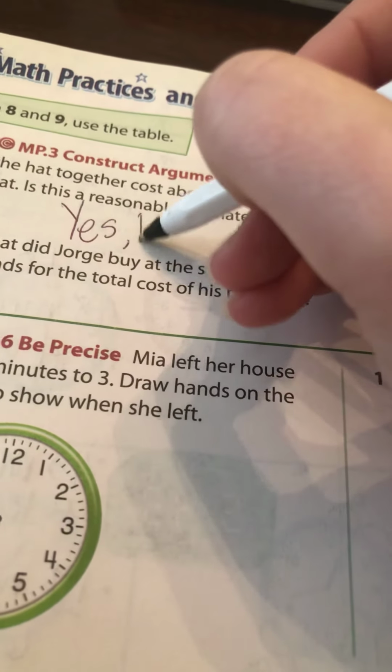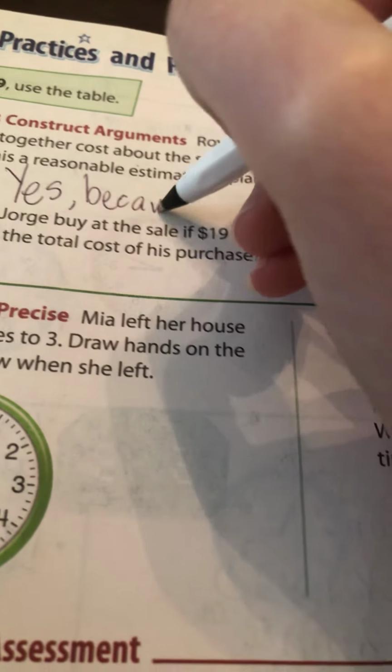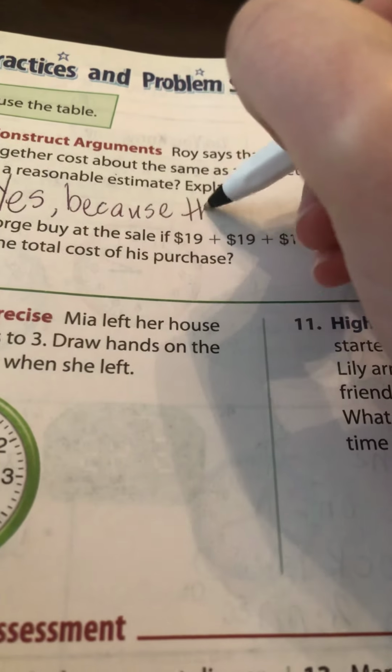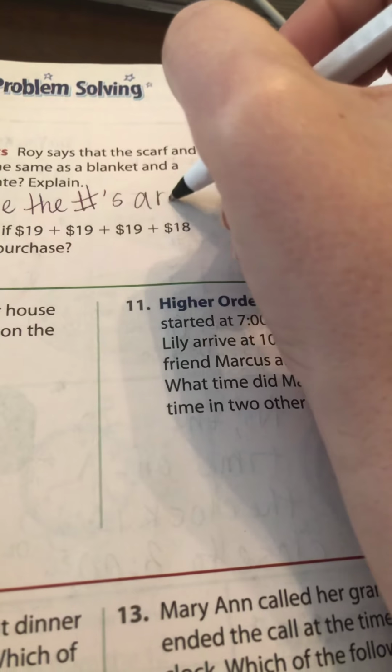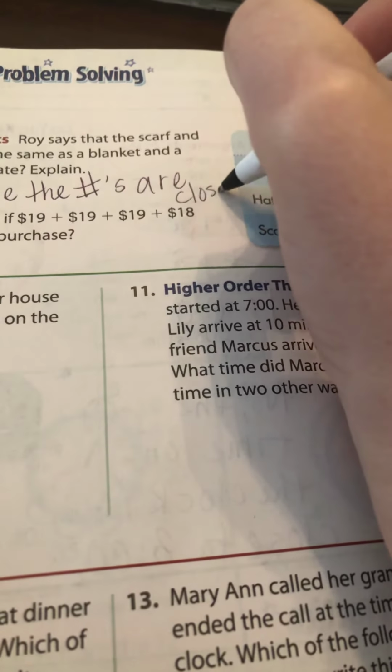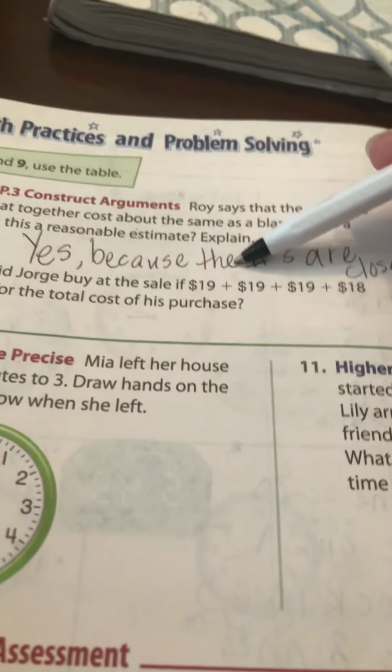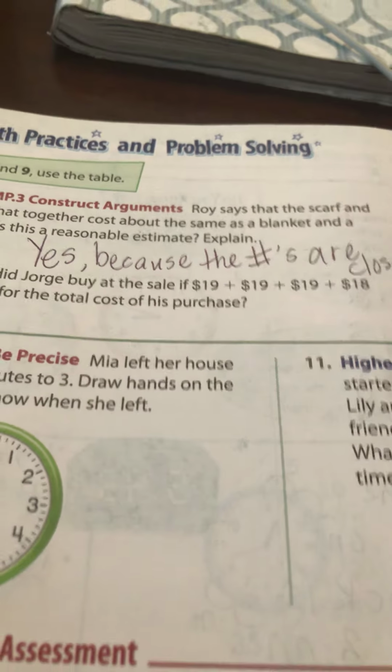Yes. Because the numbers are close. And I think this question on your Pearson is multiple choice.